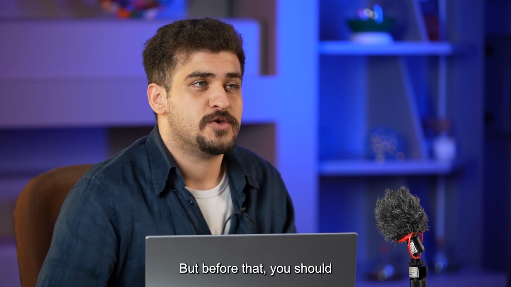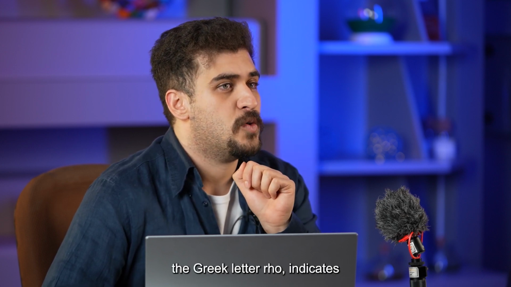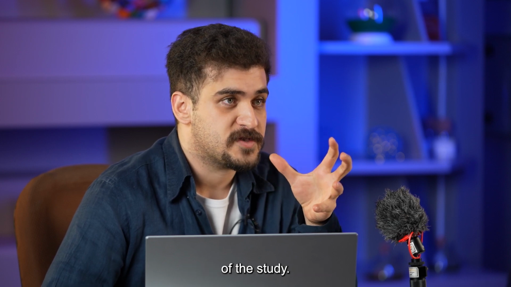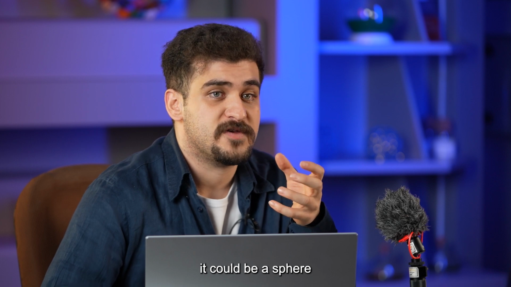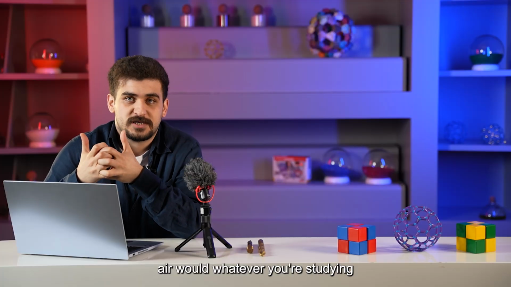But before that, you should remember that the Greek letter rho indicates the density of our subject of study. It could be a cube, it could be a sphere of bulk material, for example, iron, air, wood, whatever you're studying.